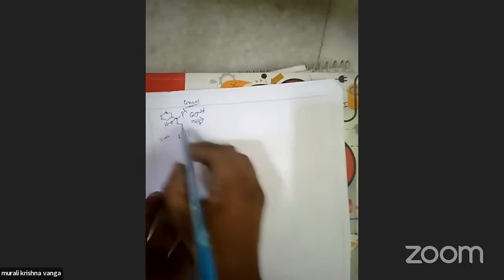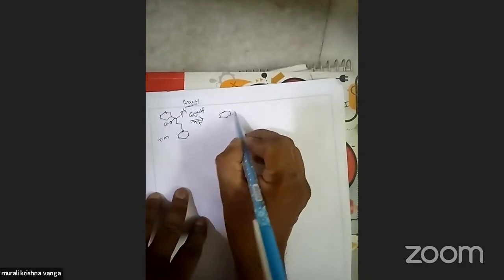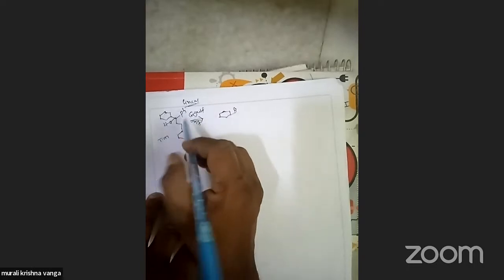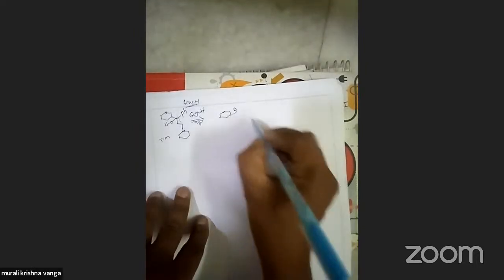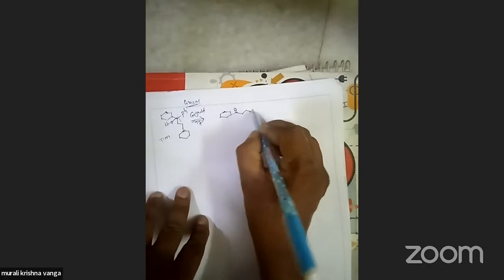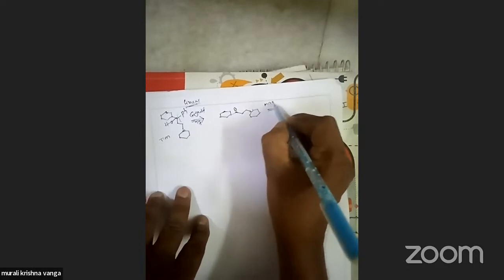When this transform happens, the alcohol is converted into a carbonyl compound, and the phenyl group is eliminated. Then it forms a piperidine ring.